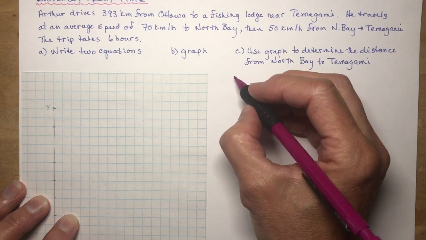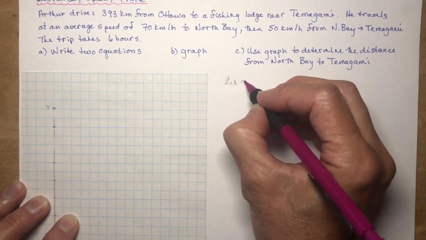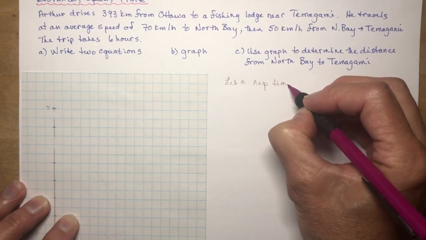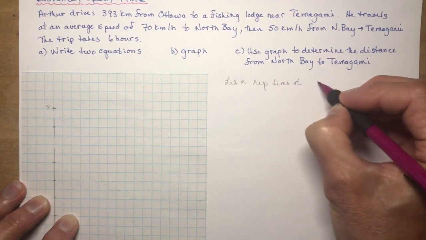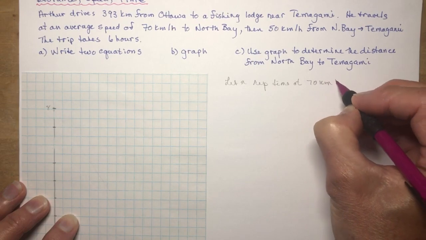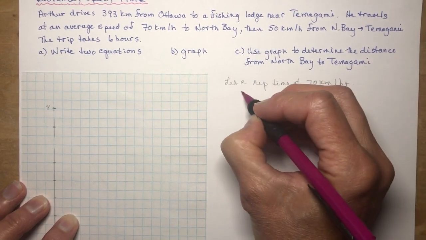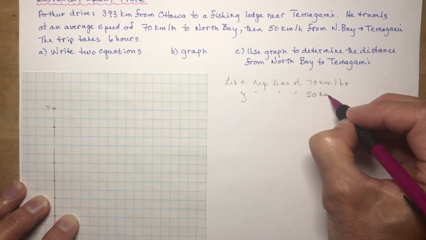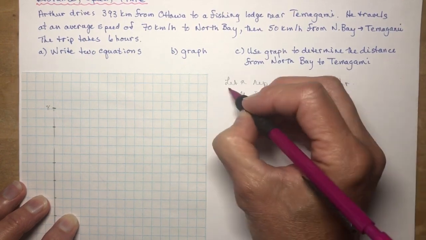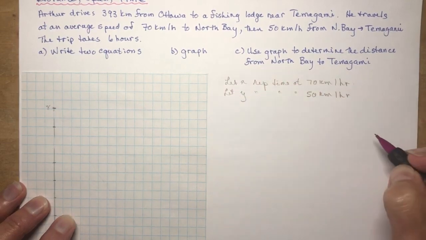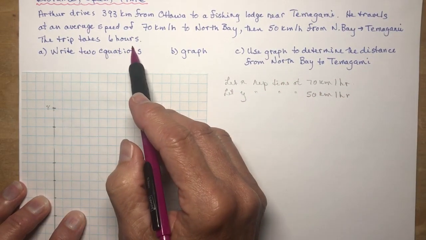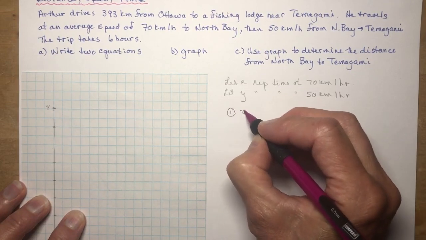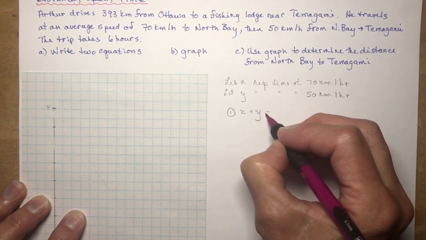Okay, so let X represent time at 70 kilometers per hour. Okay, so we need one for X and one for Y, and it's going to be the time at 50 kilometers per hour. How much time we spent doing each. Okay, so the trip takes 6 hours, so that means the first equation we're going to have is that X plus Y is equal to 6 hours.